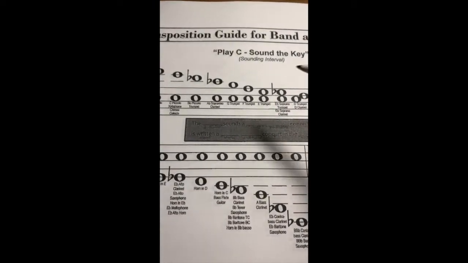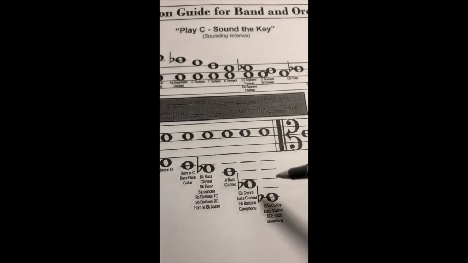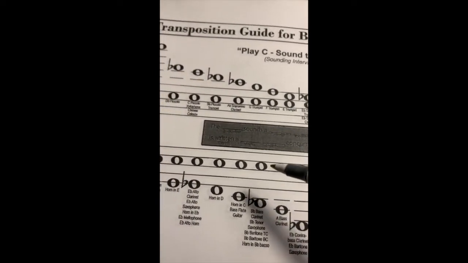All of these instruments here have their own rules, and you just have to see how their sounding pitch correlates with their written pitch. There you can fill in these prompts for your homework for this week.